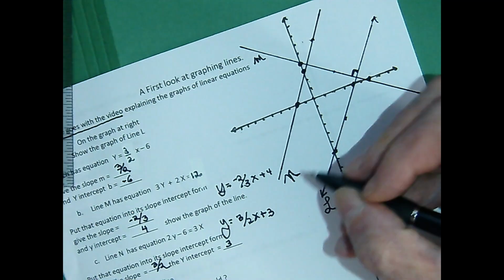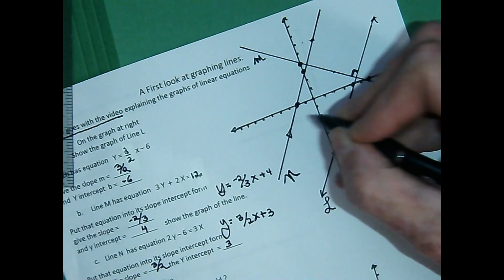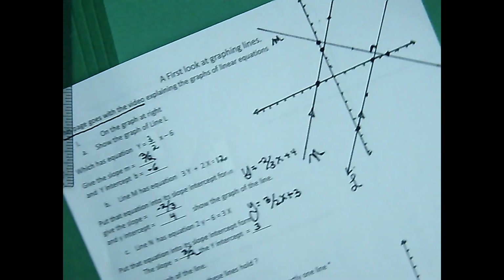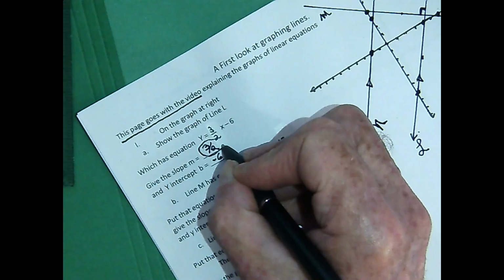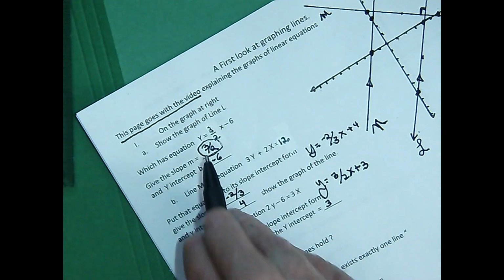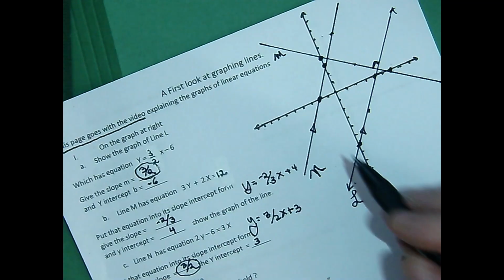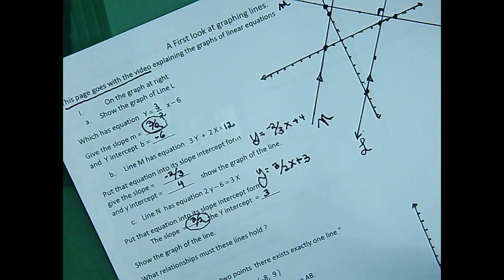And you're probably thinking to yourself, well, those lines appear parallel, don't they? As a matter of fact, they do. Line L and line N are parallel. I'm sure they're parallel because line M has a slope of 3 over 2, and line L has a slope of 3 over 2, and line N has a slope of 3 over 2 also. And when lines are parallel, they have equal slopes. In fact, lines are parallel if and only if they have equal slopes.